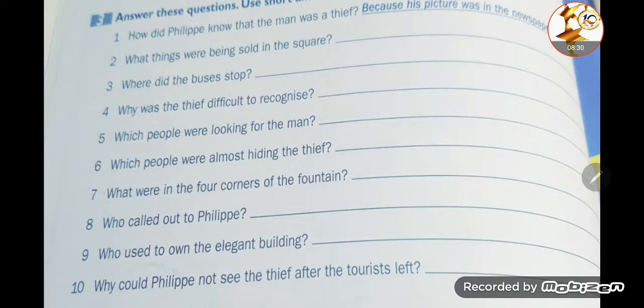Now to number 3. Where did the buses stop? Under what? Where did the buses used to stop? Under the trees. Okay, move to number 4. Why was the thief difficult to recognize?